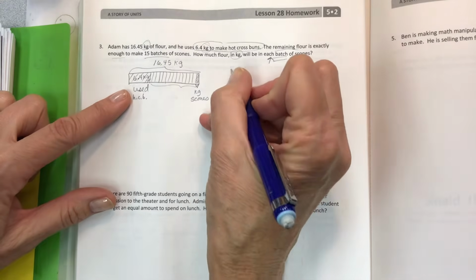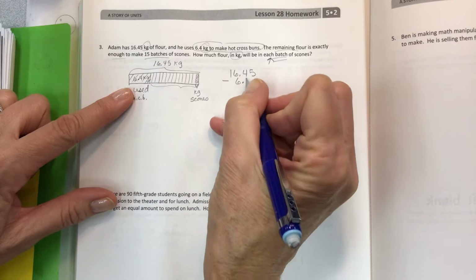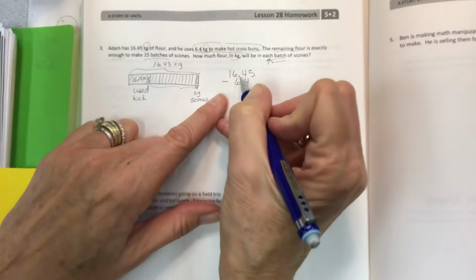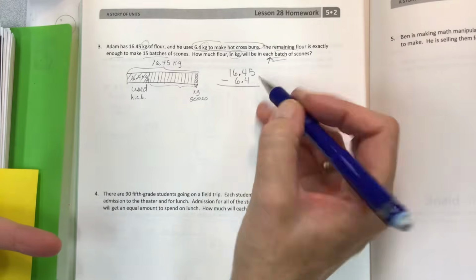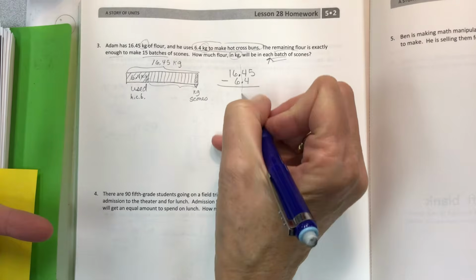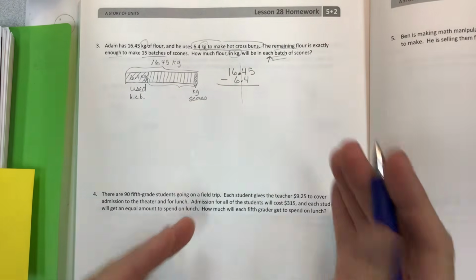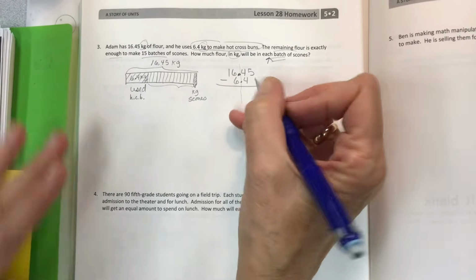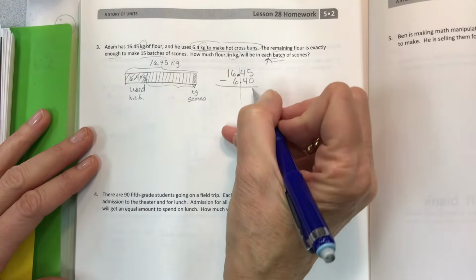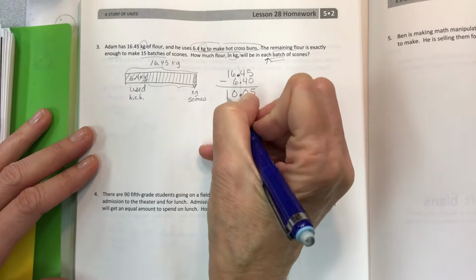First step, you should see that you'd have to take your 16.45 and remove 6.4 because it's no longer going to be part of those scones. Okay, so you have to take it away. Another thing, caution, you have to line up your work. This is even crazy. It's not even lined up very well. Okay, so line up your decimals because each place value position can only pull from that same place value position. Put a 0 in here and do your subtraction. 5 minus 0, 4 minus 4, decimal down, 6 minus 6, and 1 comes down.